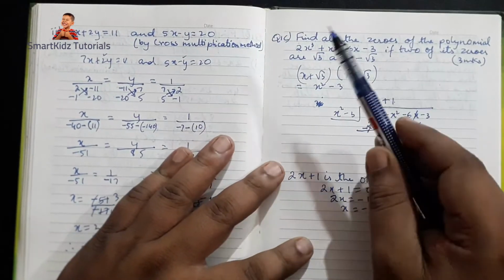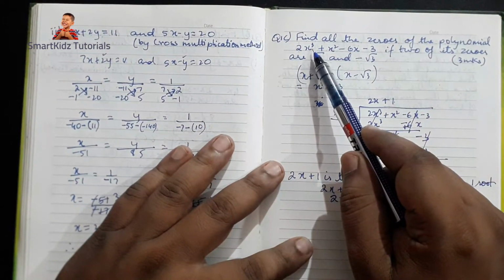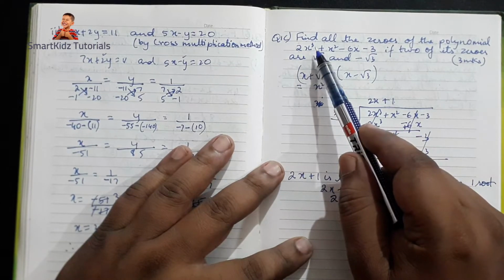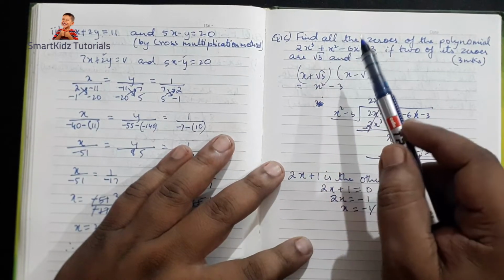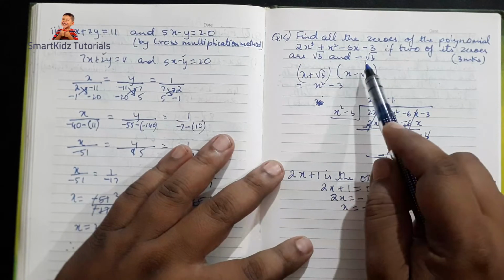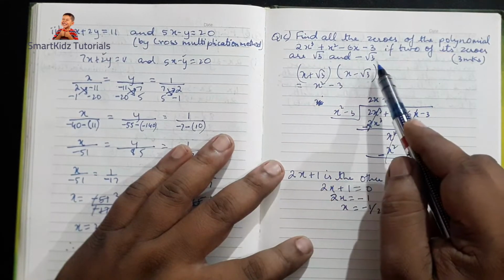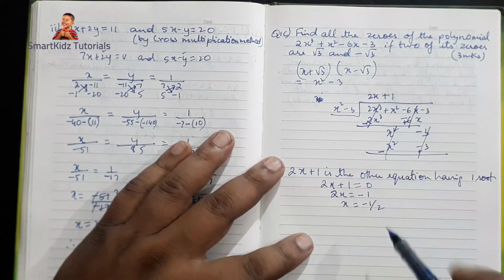So remember one thing, when the power of this polynomial is 3, that means it's telling you that there will be 3 roots. So 2 we have already been given, root 3 and minus root 3. That means we had to find out just one more, and that is this.